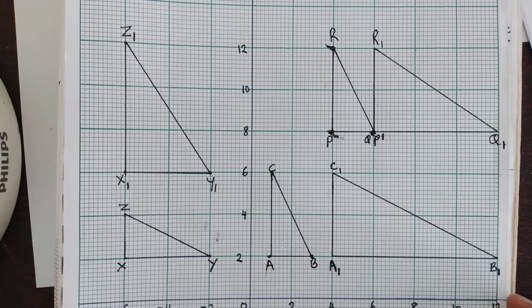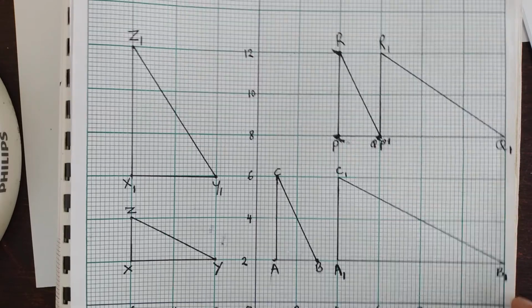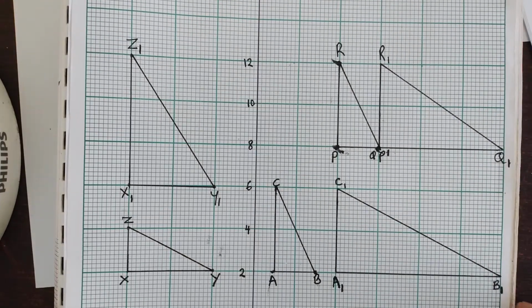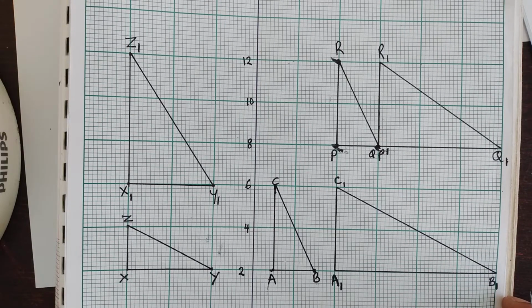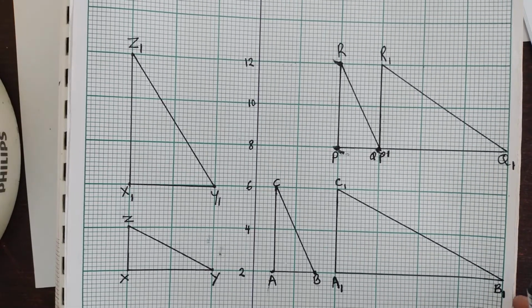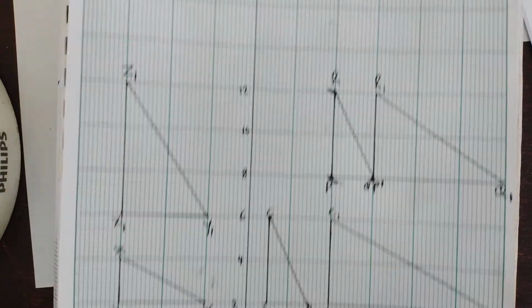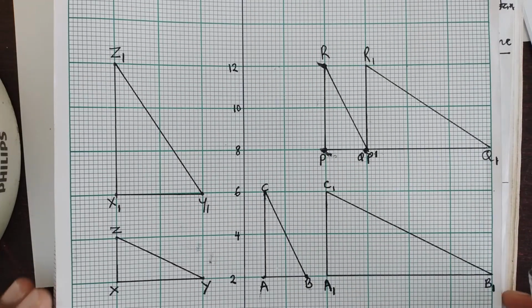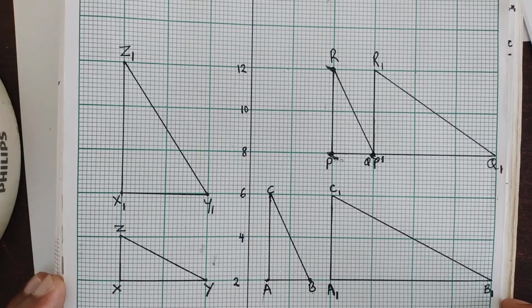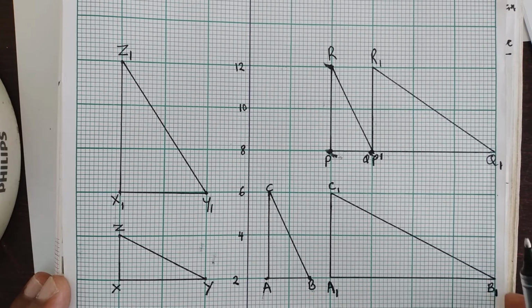So we have these triangles that have been given. You can copy them the way they are. You can use a full graph paper. Since this is a full graph paper, you copy them. Please take your time, copy. You can pause the video, draw these diagrams. Okay, so you begin to follow.